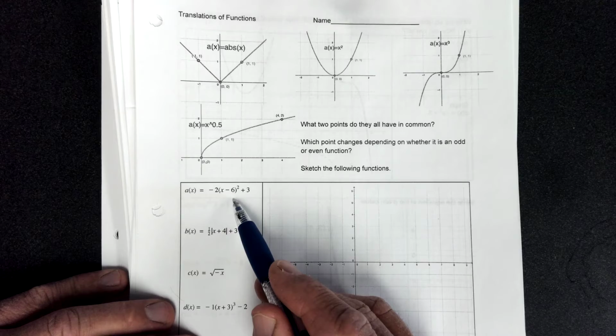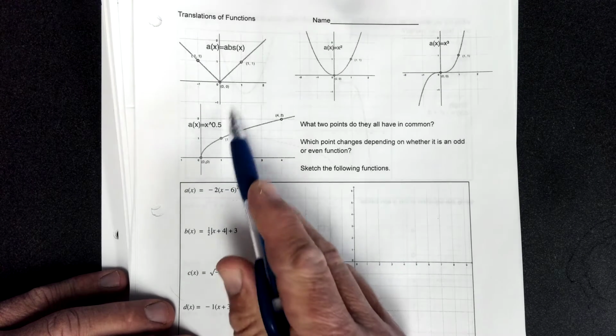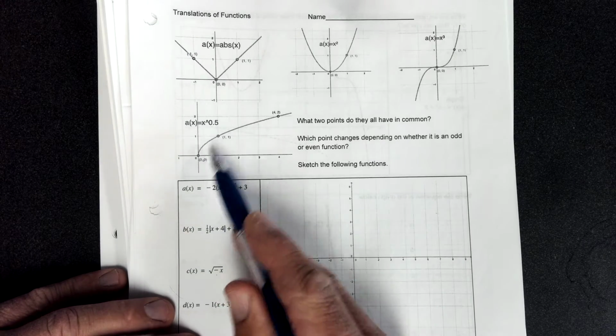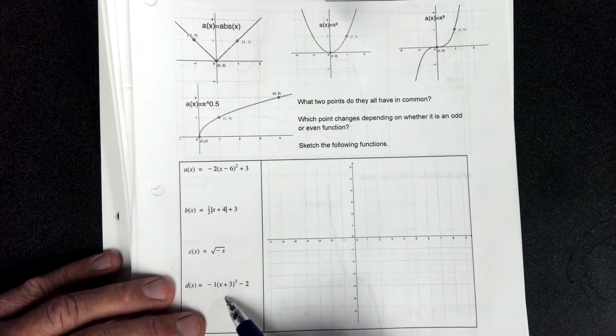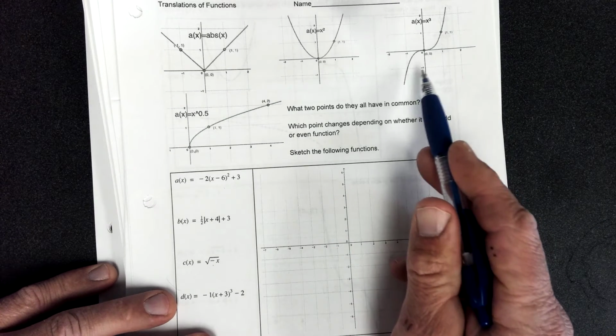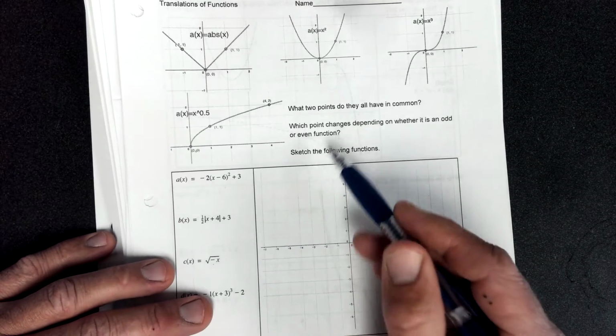So for example, this one right here is going to be a parabola. This is going to be an absolute value bar, so it's going to be like that. This is a square root function, so the general shape is going to look like that. And then this one is cubed, so the general shape of it is going to look like that. And then we can start applying all of our transformations to this.